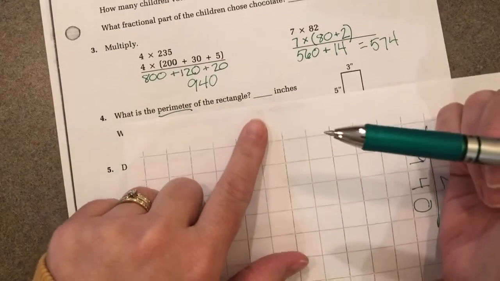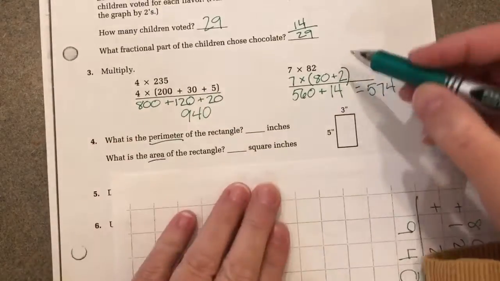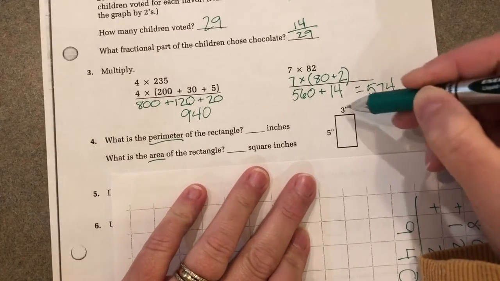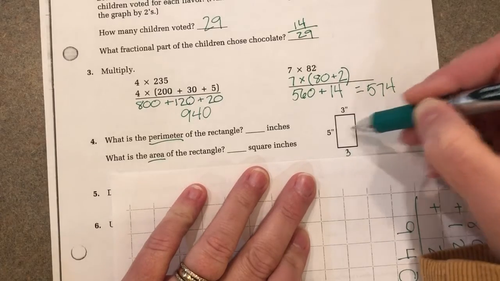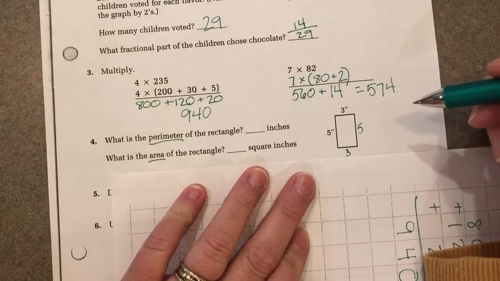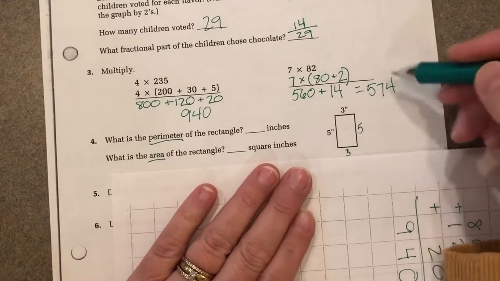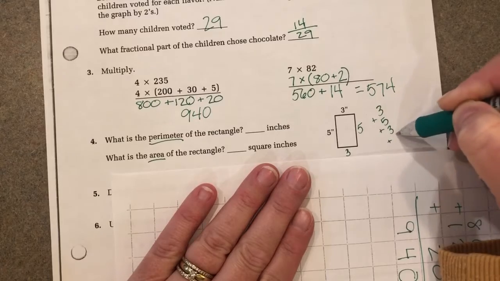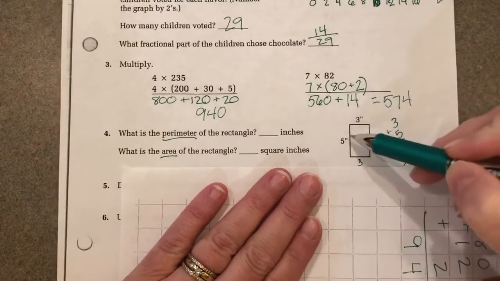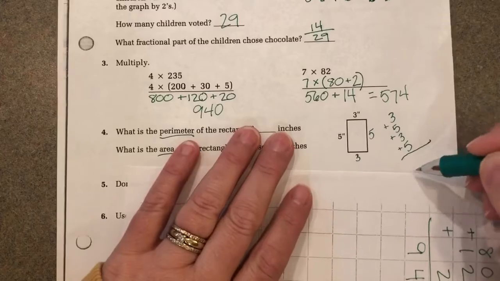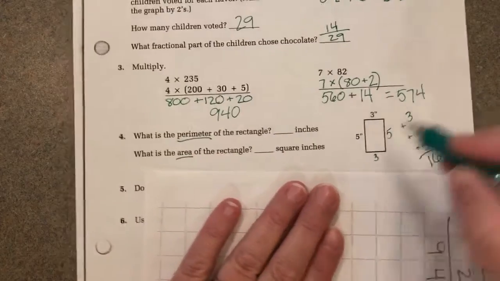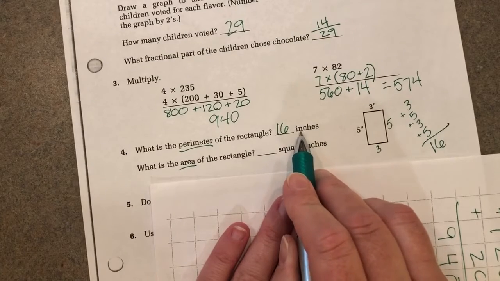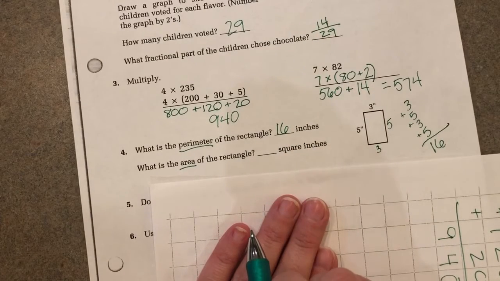So, perimeter of the rectangle. Well, on a rectangle, if we know these 2 sides, then we know these 2 sides. The short side is equal to 3, the long side is equal to 5. Okay? So for perimeter, we do 3 plus 5 plus 3 plus 5. Also, we could do 8 and 8. And the answer is 16. Now they put the measurement on there for you, but otherwise you would write inches or you would put the little inches mark up there.